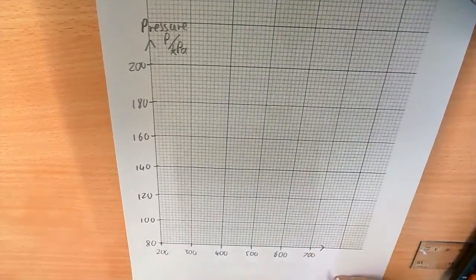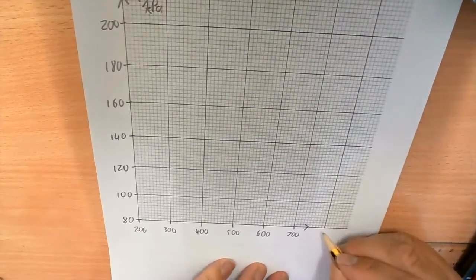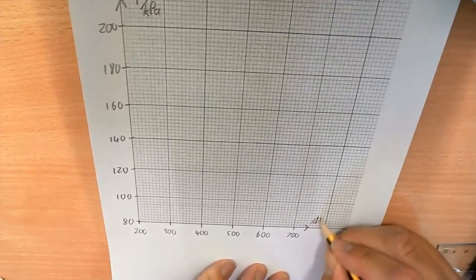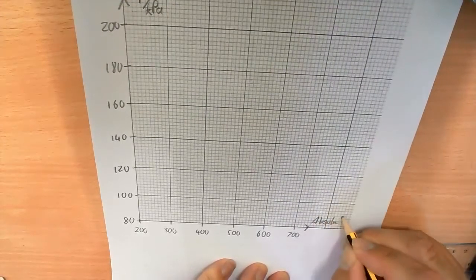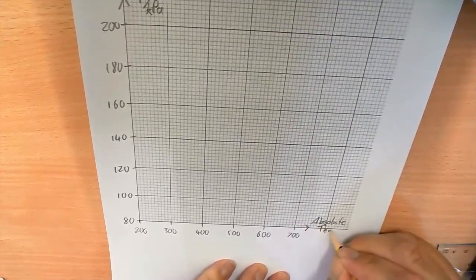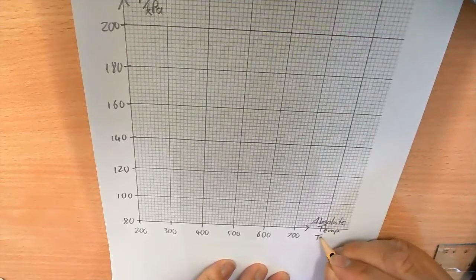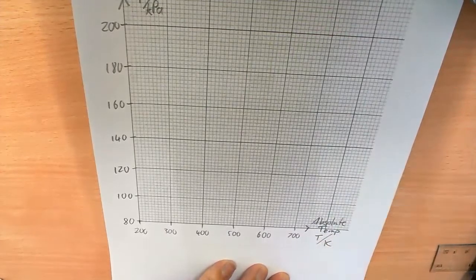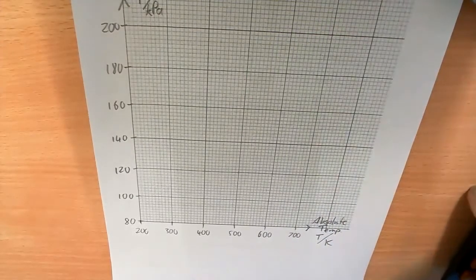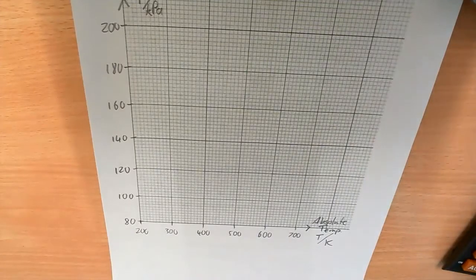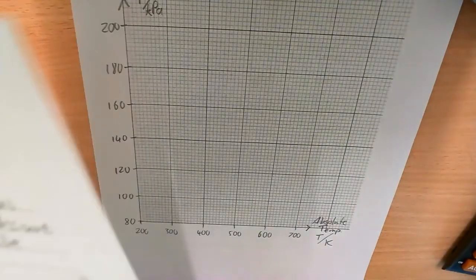Arrows on the axes, and this is going to be absolute temperature. And that's going to be capital T, name, symbol, unit, Kelvin, and then you plot it. So just going to take a little bit of care when you're plotting it. So we're plotting our results.